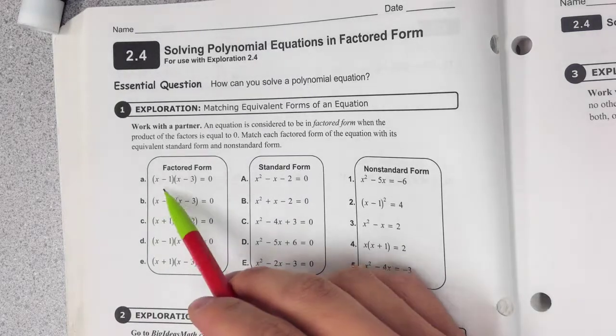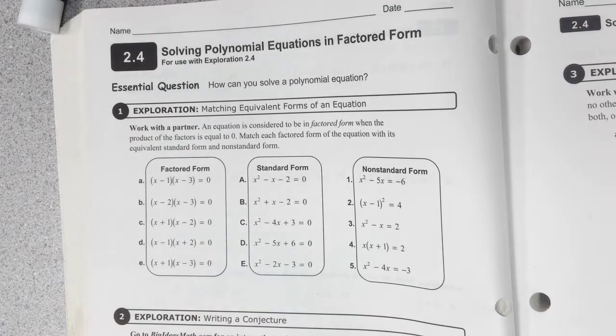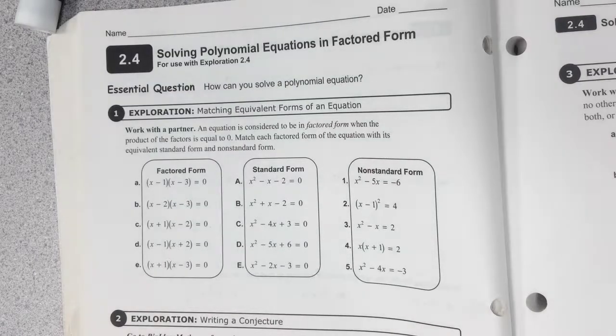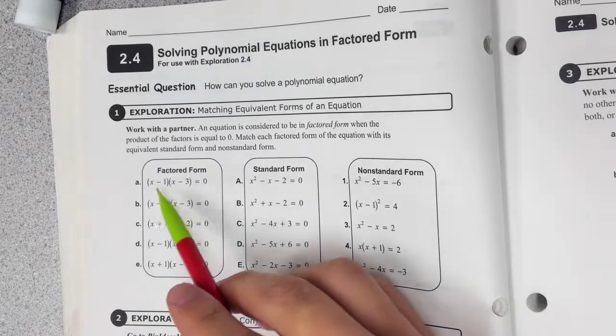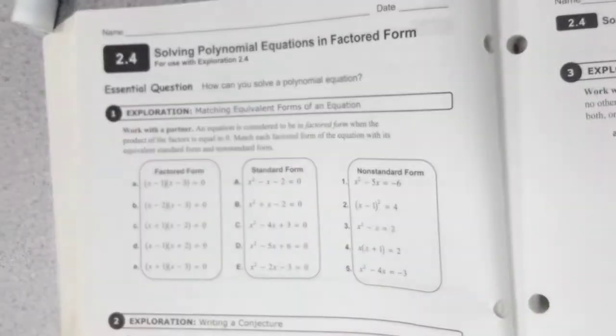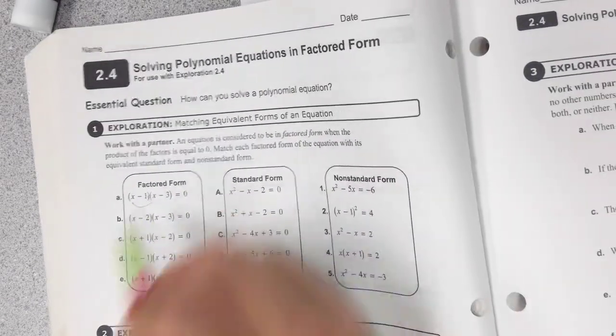So for instance, this is factored, but what would I do if I have these two sitting next to each other? You would multiply. Whether you use the box, FOIL, or table, I definitely recommend the table. You multiply these to get the standard form. So x times x is x squared.